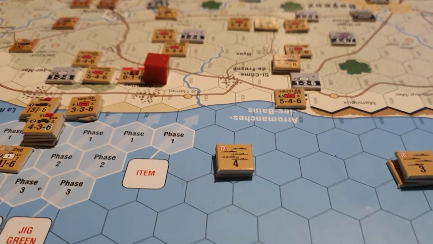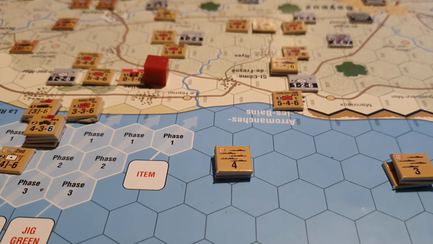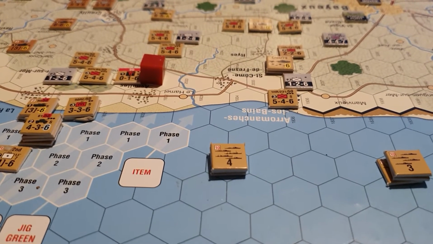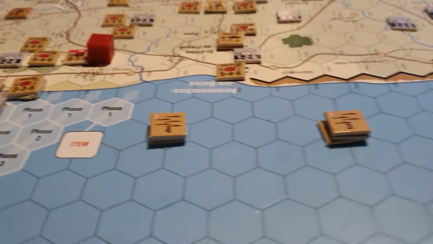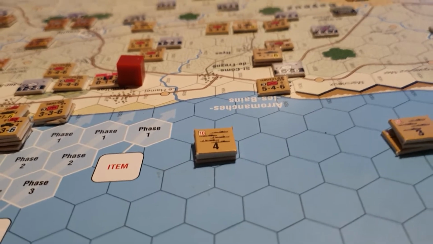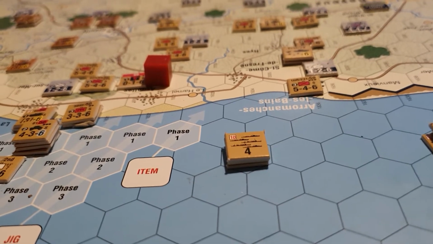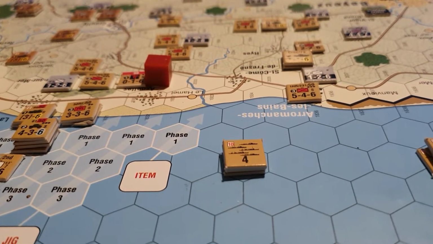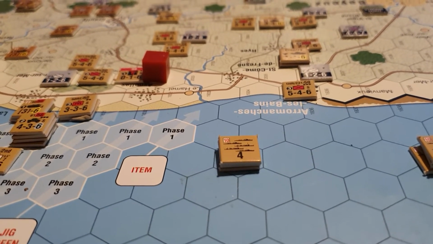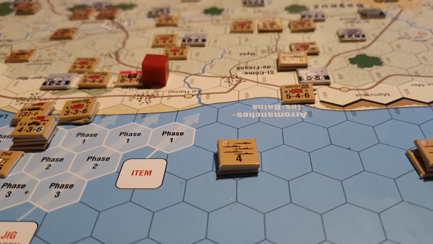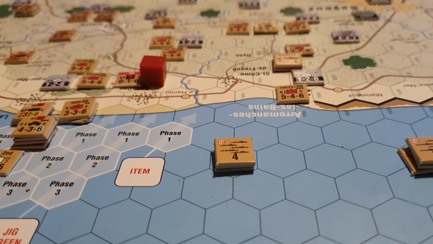General supply. A unit is in general supply if they can trace a line of supply to a supply source or to an appropriate HQ which is in general supply. Divisional HQs can supply all the units inside their division, and they can also supply up to 3 other units. And this may include 1 non-artillery unit from another division, but it could equally be 3 corps units, for example.